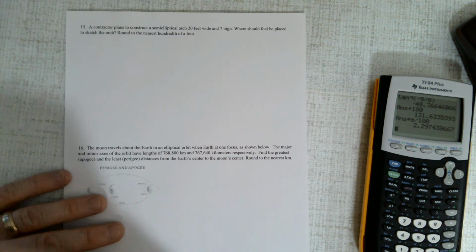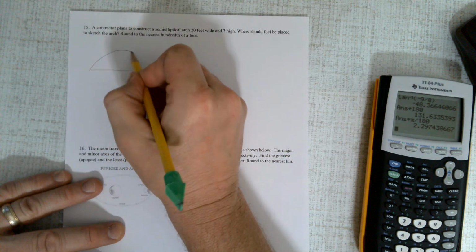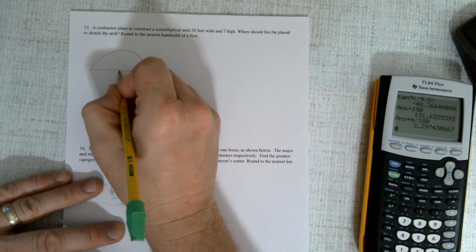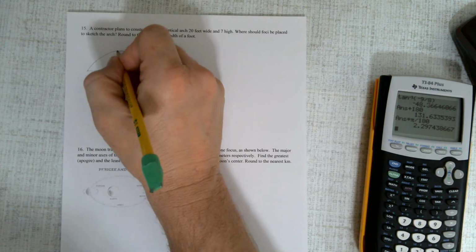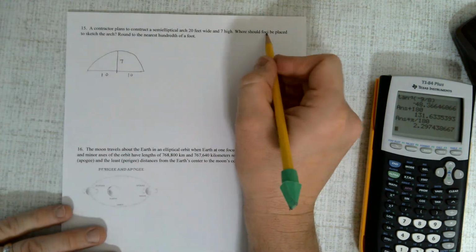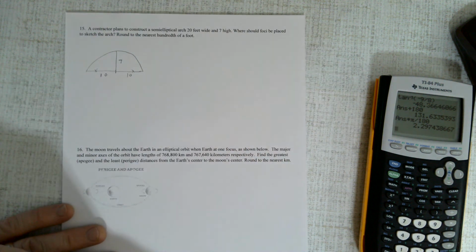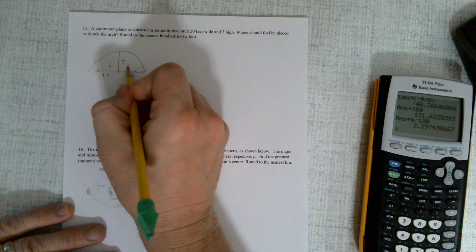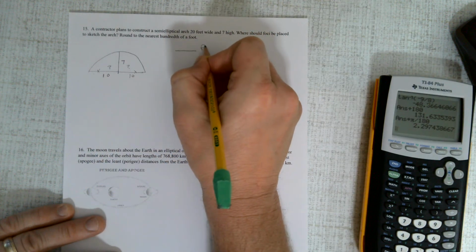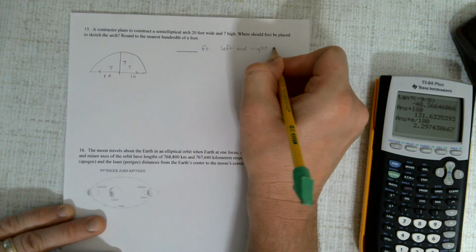All right, 2 questions left. Number 15. A contractor plans to construct a semi-elliptical arch. So he's going to make this arch. It's going to look like that. And it's 20 feet wide, so it's 10 this way and 10 that way, and 7 feet tall. Where should the foci be placed? Well, there's a foci there and there's a foci there, because then you can use your string to draw the arc. So where are they? How far is it to the left and right? So the answer is blank feet left and right of center.